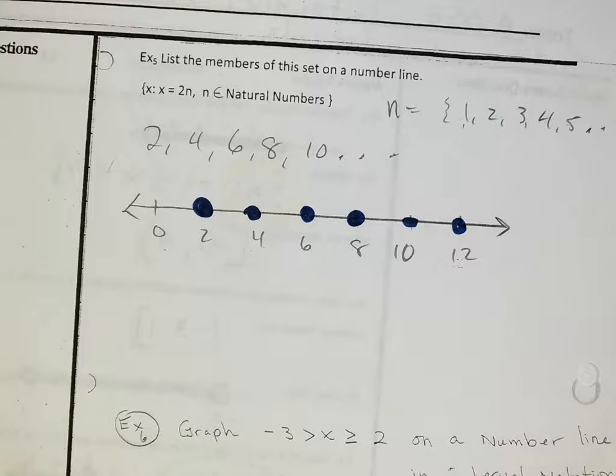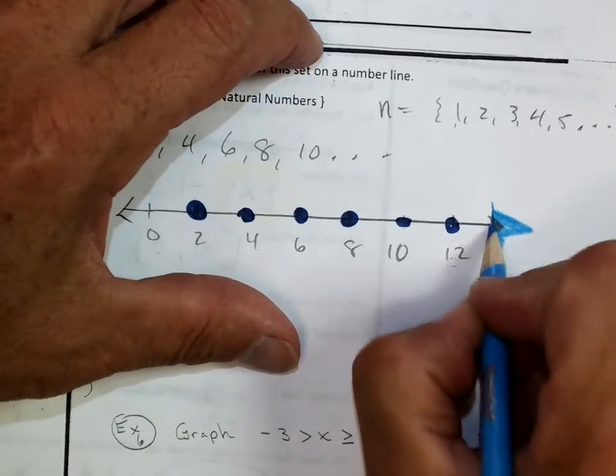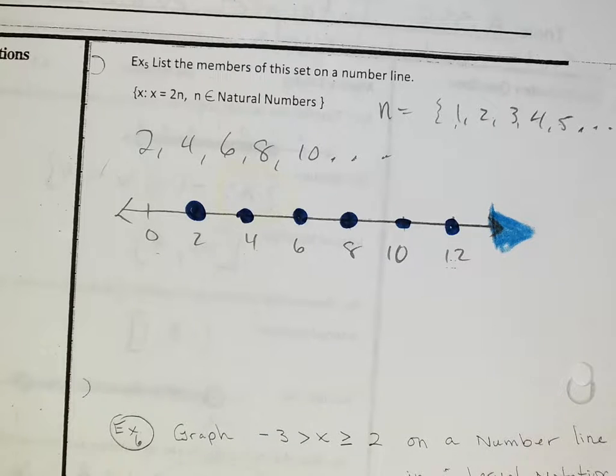Now, I need more numbers, right? I got to have a whole bunch more numbers, so how do I show that? I mean, it keeps going. 14, and I don't want to make, I mean, good lordy, how long do I have to make this number line? That'd be ridiculous, right? So what do you think we should do to show that the pattern continues to infinity? Arrow, right? So we make our arrow dark. A big dark arrow says, hey, this pattern just continues to infinity, okay? That makes sense, you guys. Big dark arrow says just keep going, 2, 4, 6, 8, and to infinity, okay?